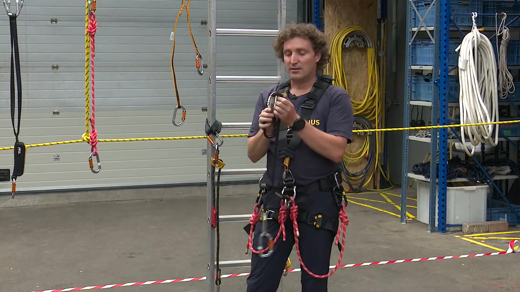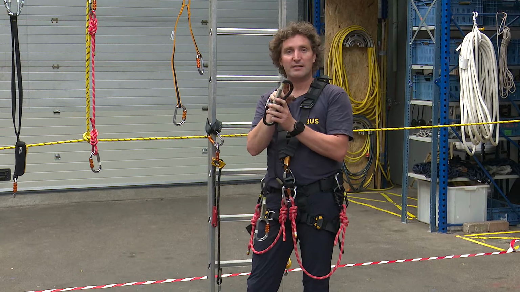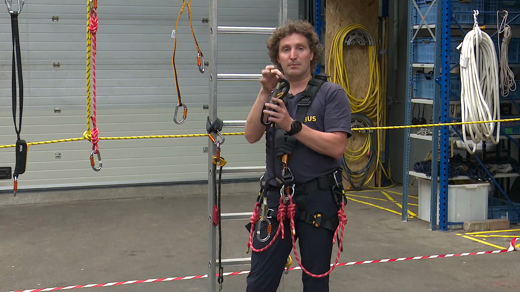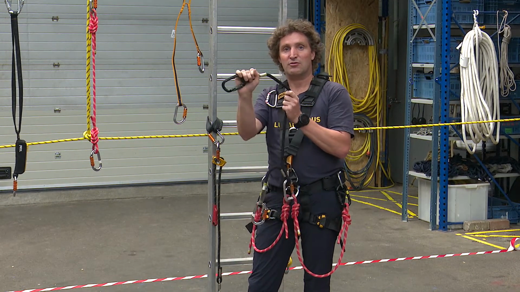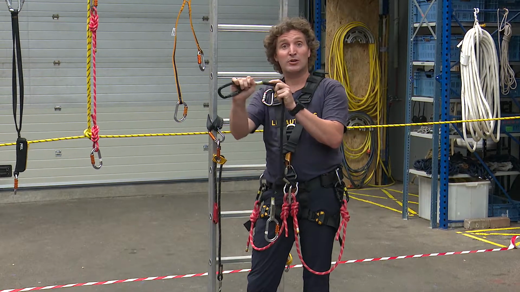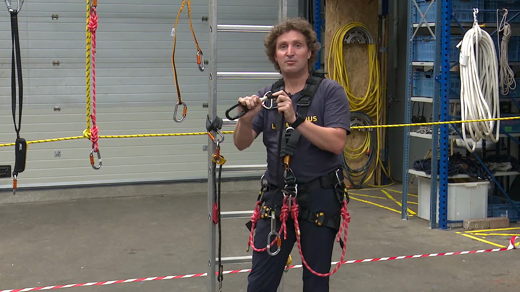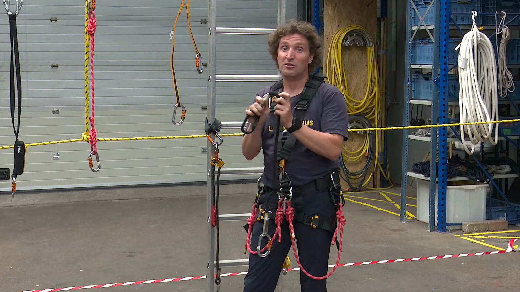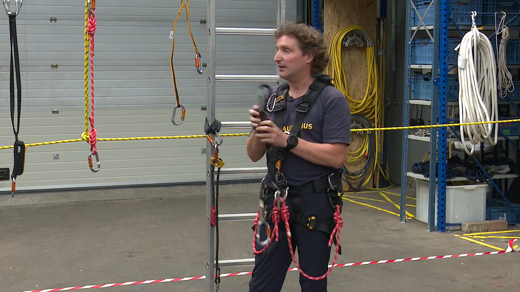There is a little shock indicator in there. There's a small bit of string coming out, and if you were to shock load it, this will be pulled inside, so you can actually check yourself if it's been exposed to any big falls. That's a nice feature I like about them.